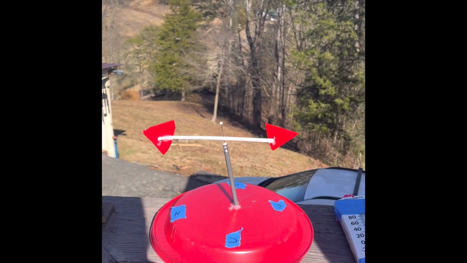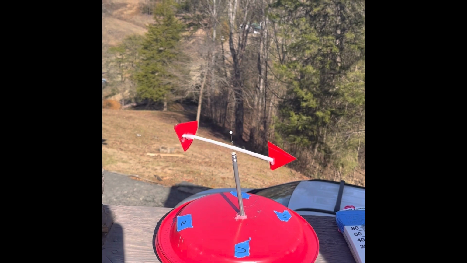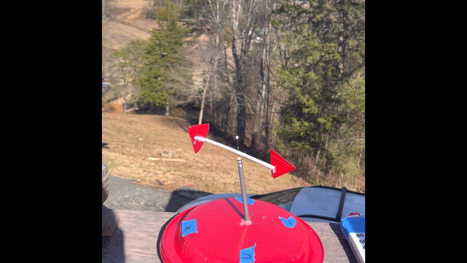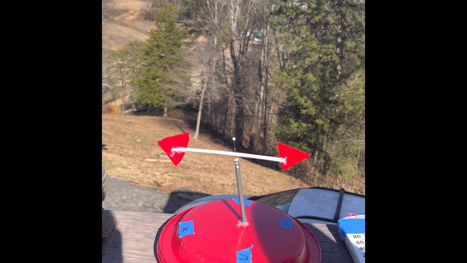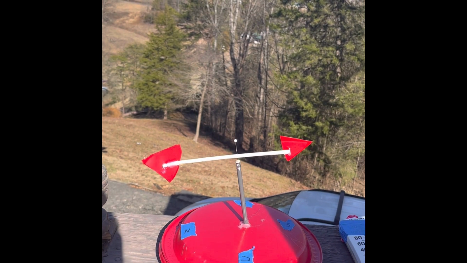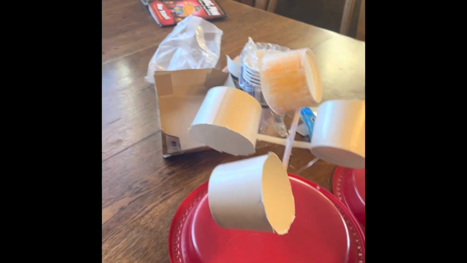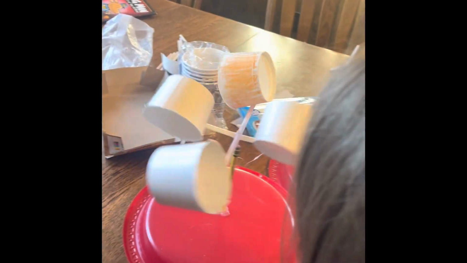Wind is caused by air moving from an area of high pressure to an area of low pressure. We measure wind direction and speed using a wind vane and an anemometer. Wind affects the weather through storms like tornadoes and hurricanes, plus dust storms, wind chill, humidity, and precipitation.